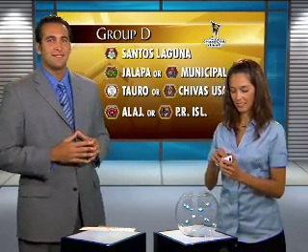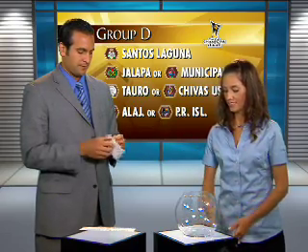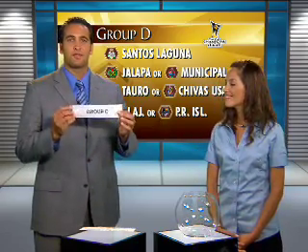Now, please draw one of these balls to determine which group this pairing will be placed in. The winner of this preliminary round pairing will be in Group D. And to demonstrate that the other ball contains the name of the other group, Pamela, let's draw that ball. That ball was Group C.